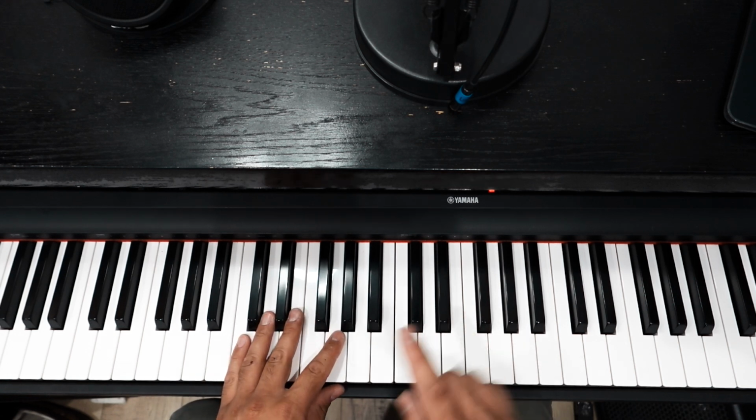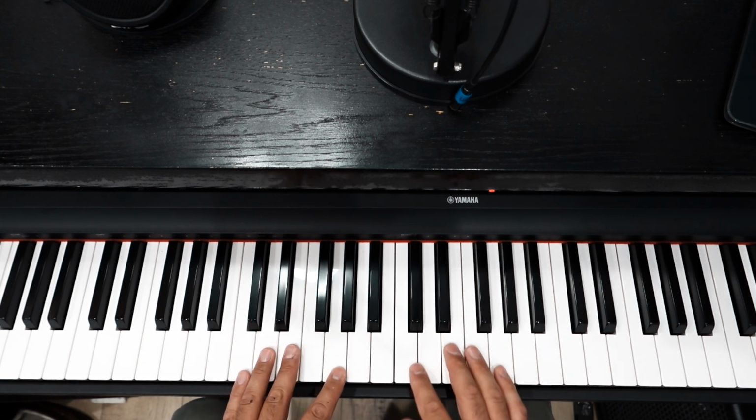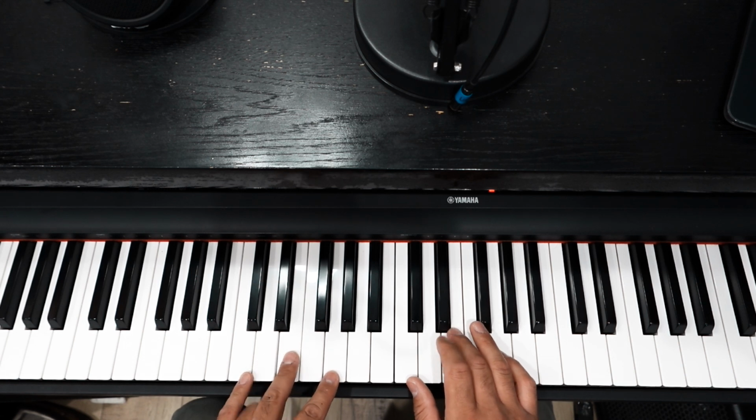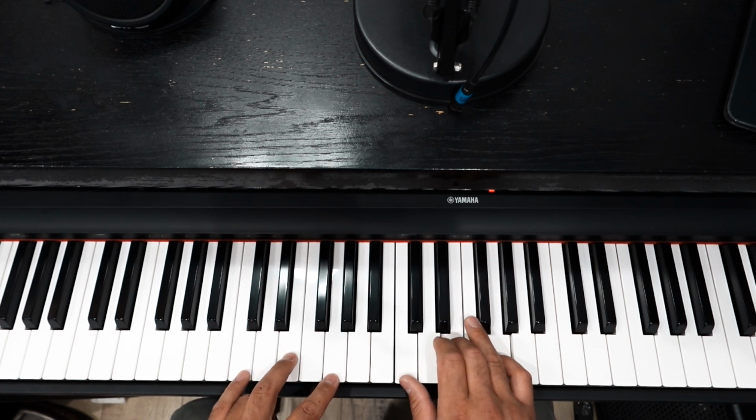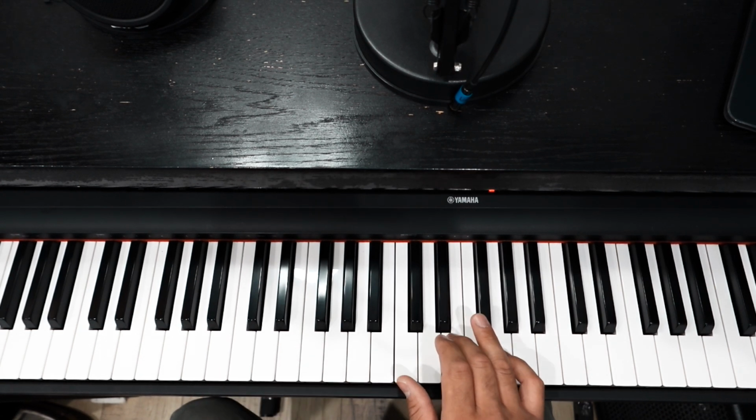The left hand is going to do 1, 4, and the and of 2. That might sound confusing, but I'll show you what's happening here. So both hands together is going to be like this. It's going to be 1, 2, 3, 4, 1, 2, 3, 4, 1.